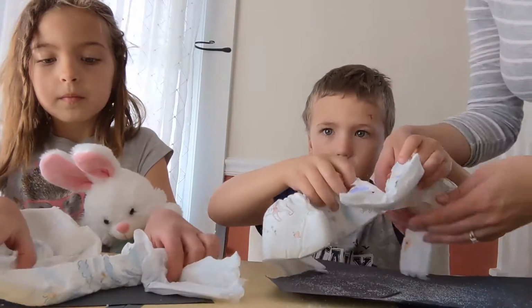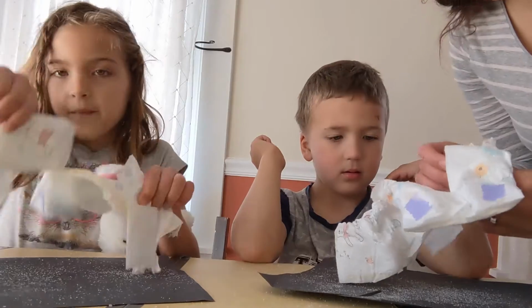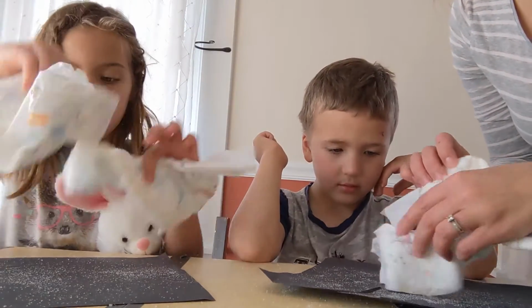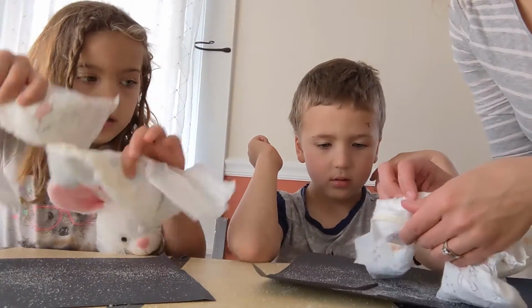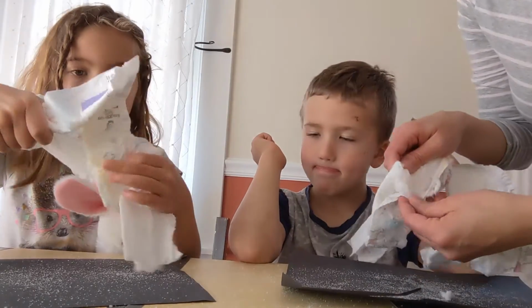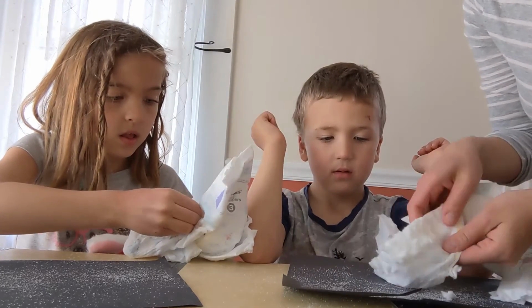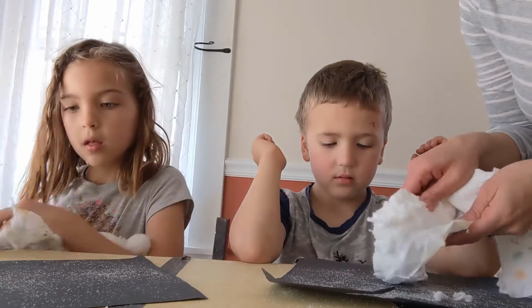So after shaking it, you want to kind of open up all the layers and try and get as much of this powdery stuff as you can. So it's kind of hidden between all of these layers of cotton. So it's okay to try and just take it apart and get all the powder out.